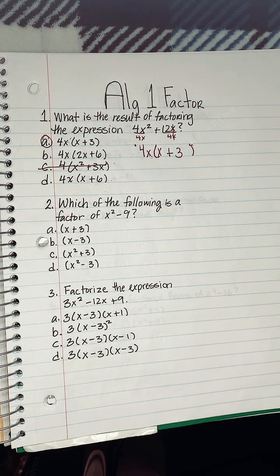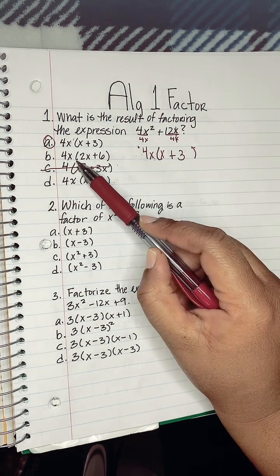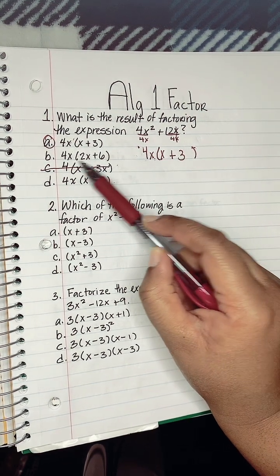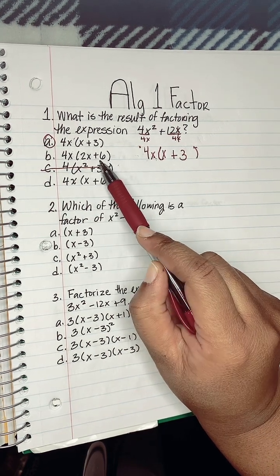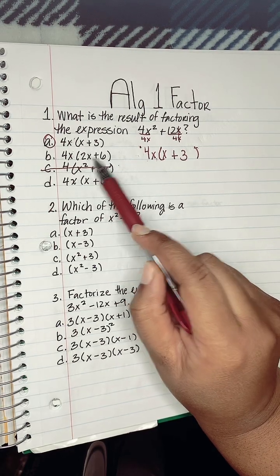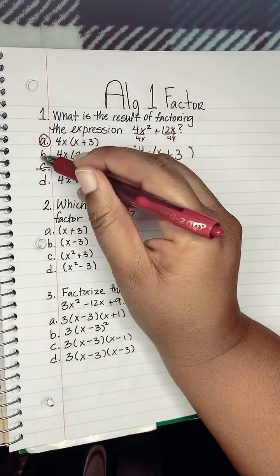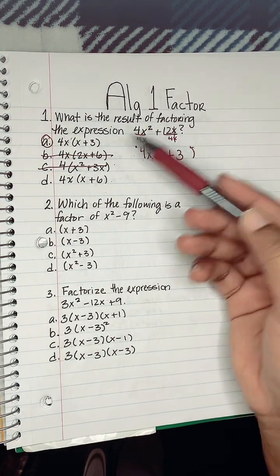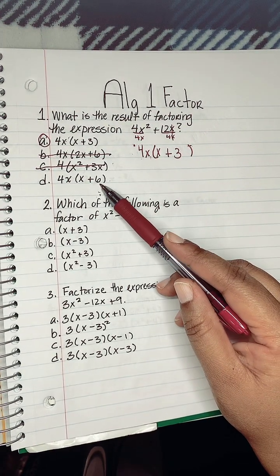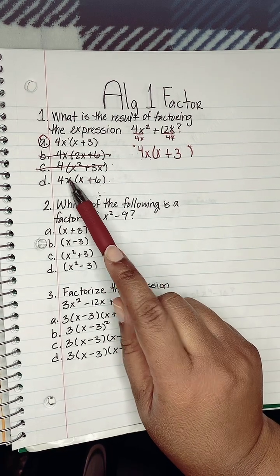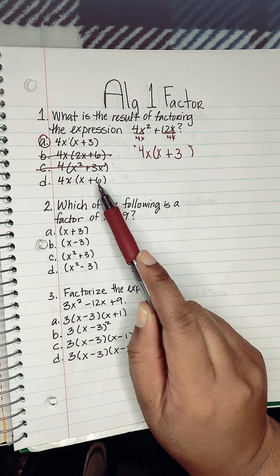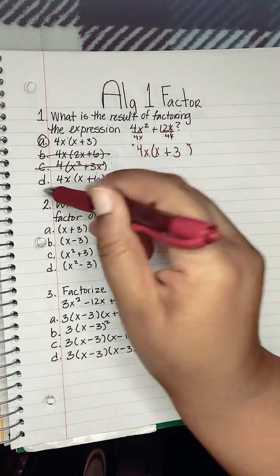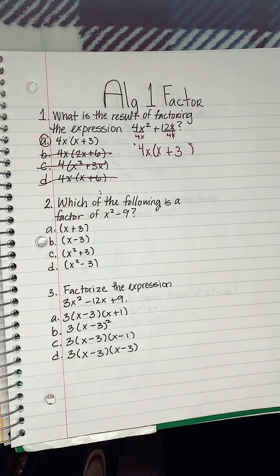But let's talk about, thank you, Caitlin, for the roses. Let's talk about why this B wasn't even an answer. Because you see how they have 2x plus 6? We could still factor something out of these. So this automatically was wrong anyway, because when it says factor, you want it to its lowest. This was wrong because when we distribute this back in here, 4 times 6 is going to give us 24, not 12. So that's why that one was wrong also.